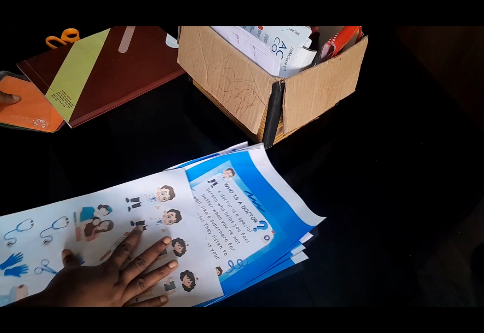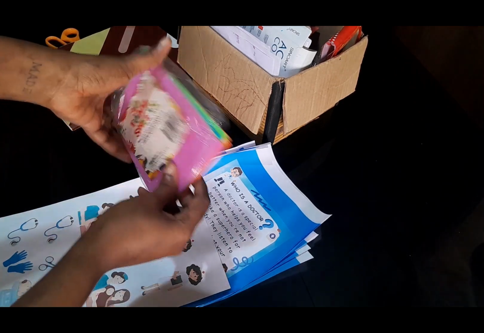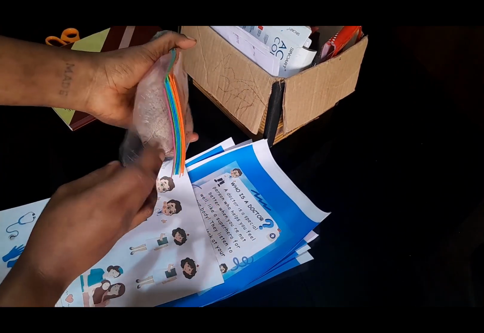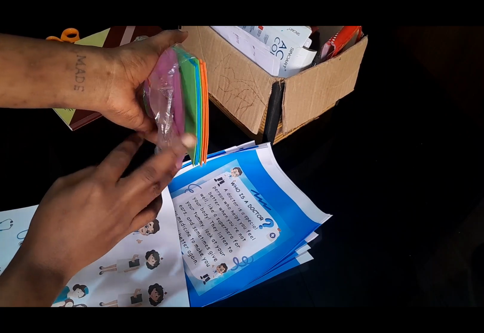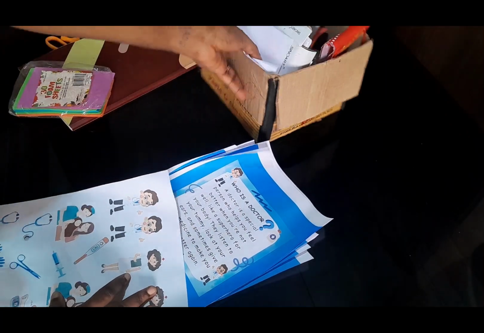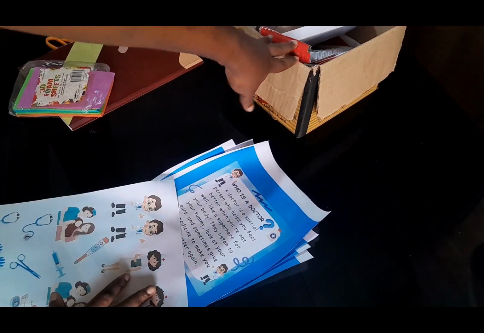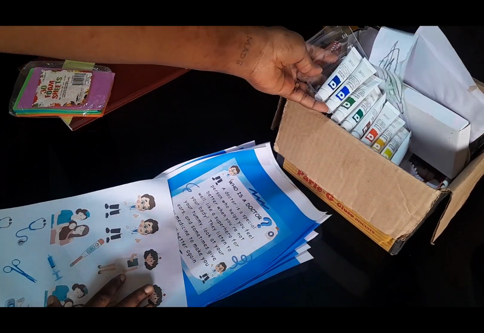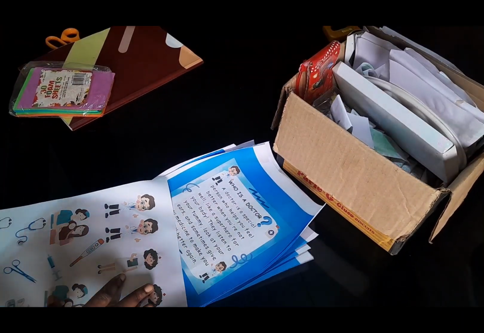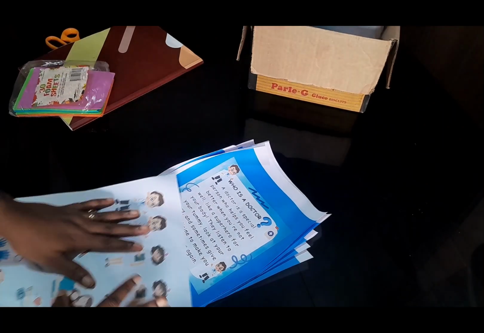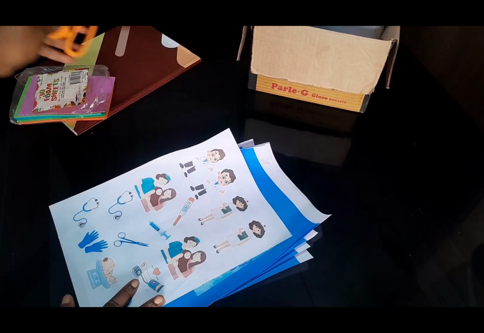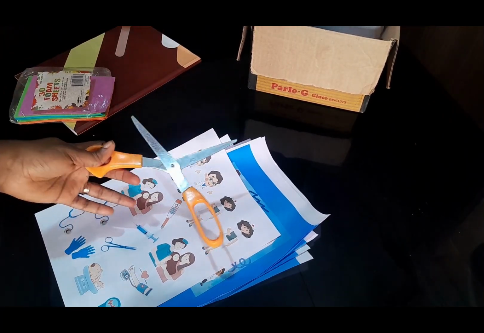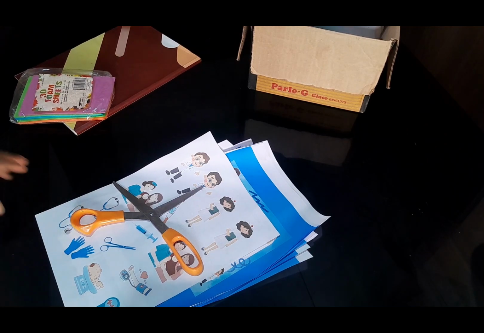And then I have my foam sheets of different colors. I just might use this one for decoration. And then I have some art stuff inside this box, my colors, and the brushes are not here anyway. And I have my scissors, because I don't need the brushes. So let me get to work.